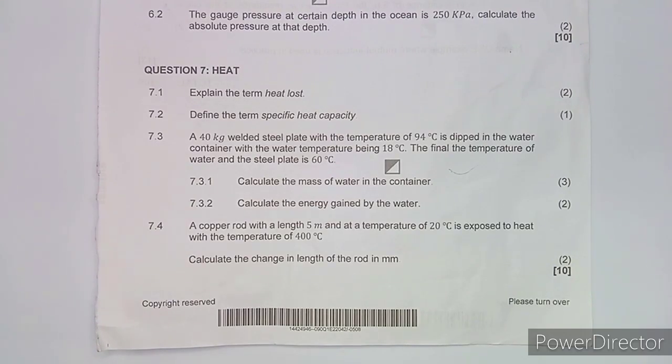Memo African Motives. Still working on the question paper of February 2022 on Engineering Science N2. Here we are now back to heat. So we have got the question on heat that we just want to focus on.